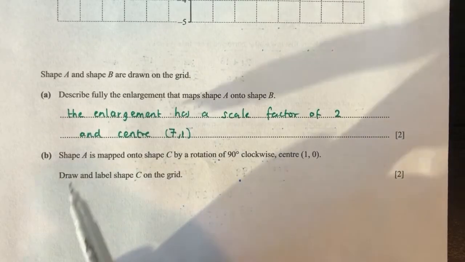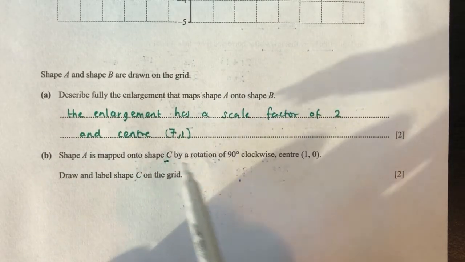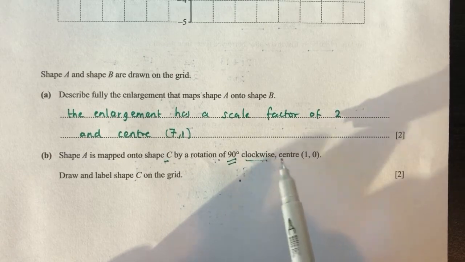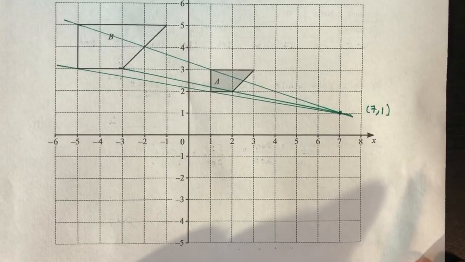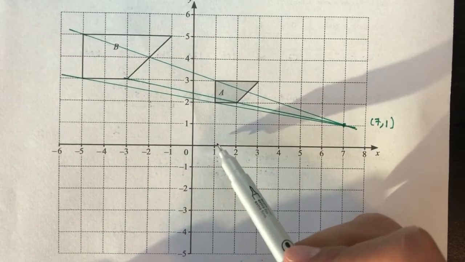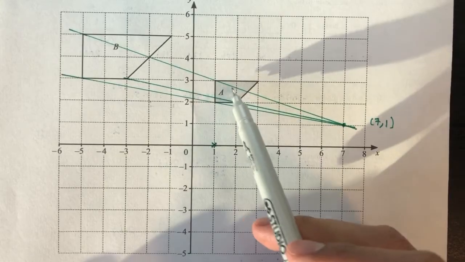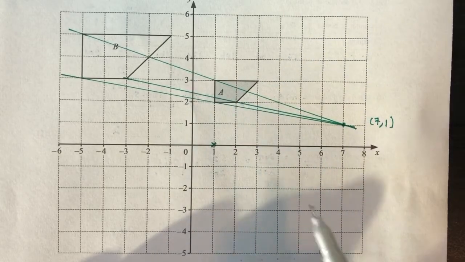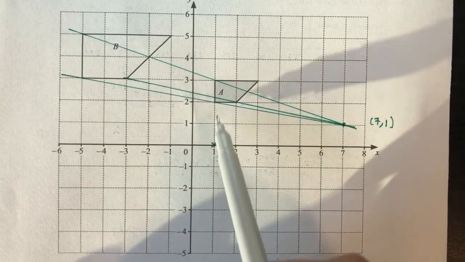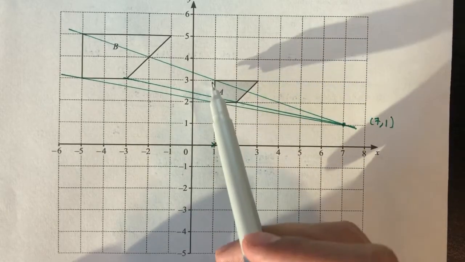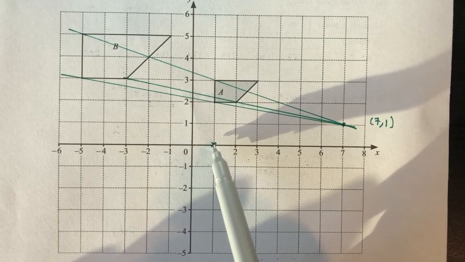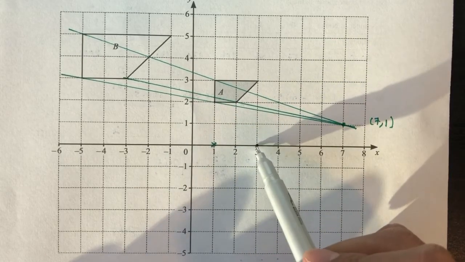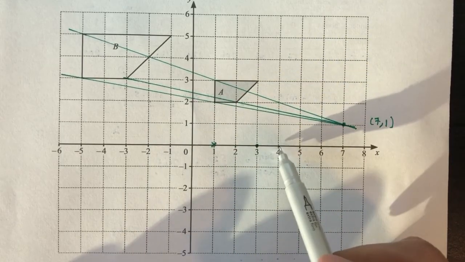Okay, so now moving on to part B. Shape A is mapped onto shape C by a rotation of 90 degrees clockwise about the center 1, 0. So first thing, let's find where the center 1, 0 is. So 1, 0 will be here. That's the center. So we have to rotate this by 90 degrees clockwise. As you can see, these 2 points are directly in this line, which means if you count 1, 2 up, you get this point. You have to count 1, 2 here, so you get this point, and this point becomes this point.